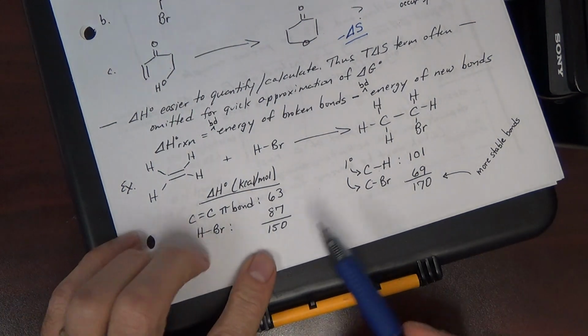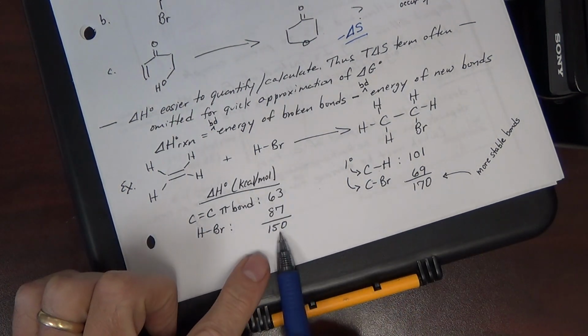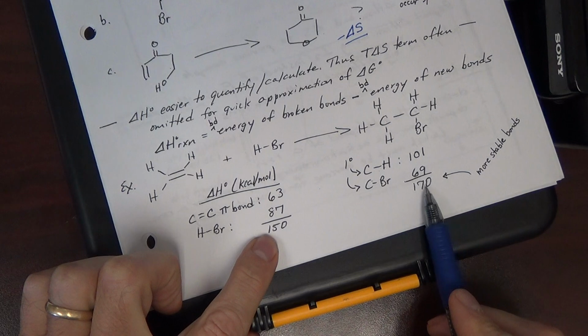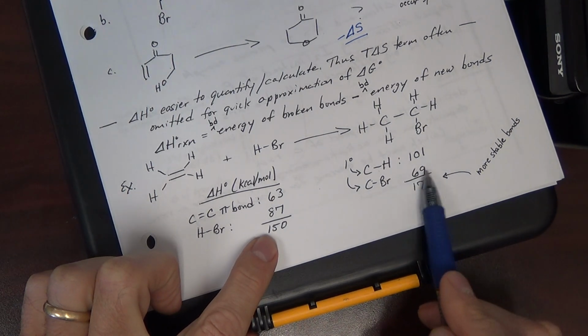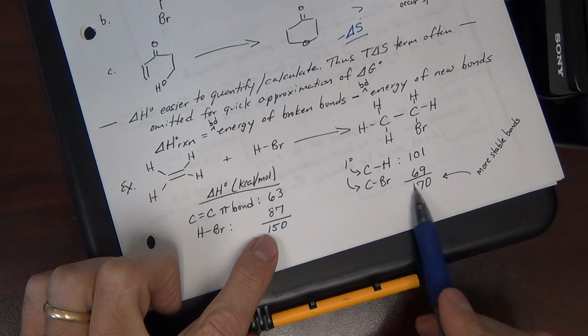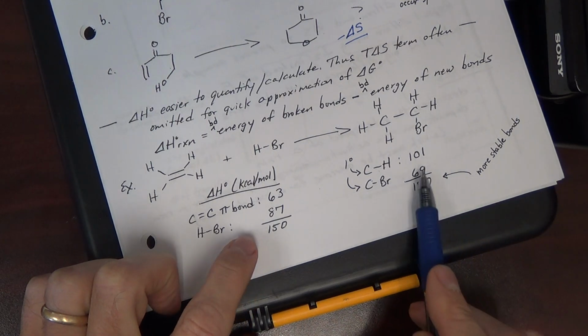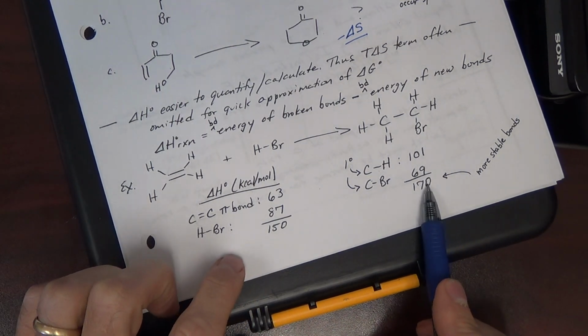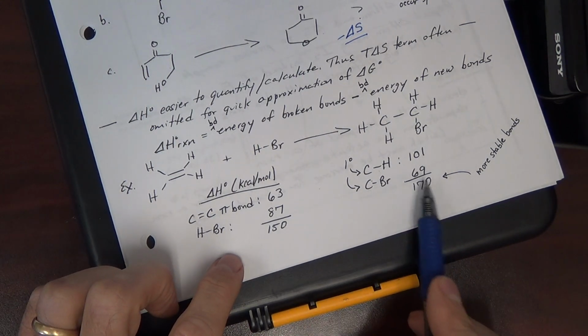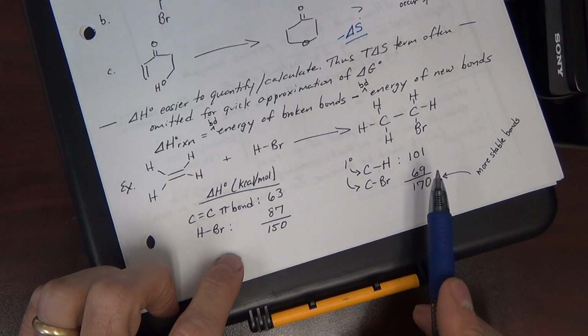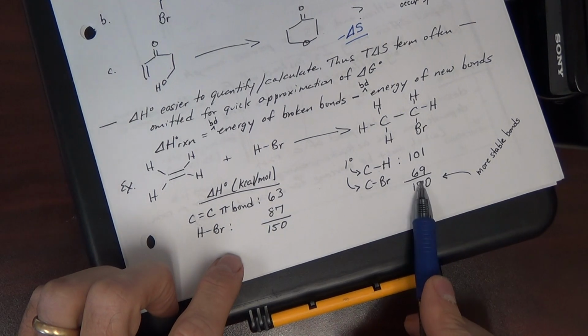So, the strength of the bonds that were broken, 150 kcal per mole. The strength of the bonds that were formed, 170. These bonds are stronger. Because these are bond strengths, higher number, stronger bonds. This is actually the energy it takes to break the bond. It takes more energy to break these bonds. The bonds we made are stronger.